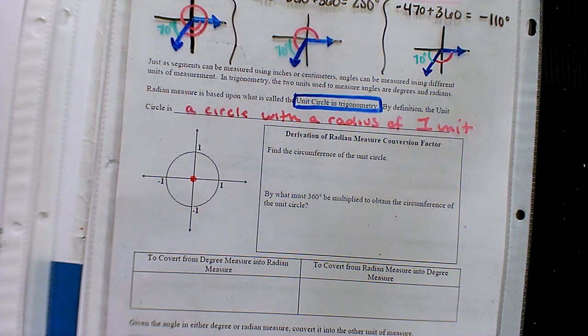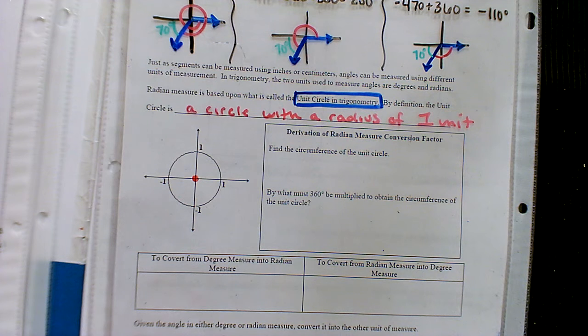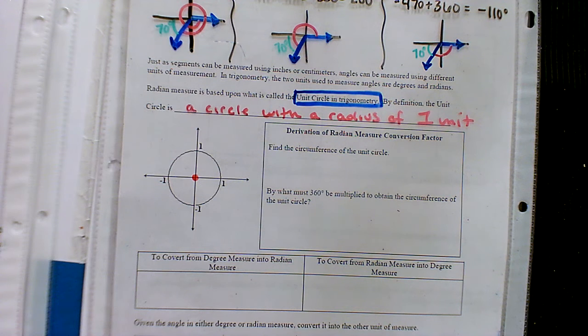So we're going to investigate the unit circle just a little bit today to help us determine what a radian is, or what's this different way we can measure an angle. But we're going to get much deeper into the unit circle when we come back from break. So let's go ahead and try to find the circumference of a unit circle. Do we remember how to find the circumference of any circle? Little equation? Yeah.